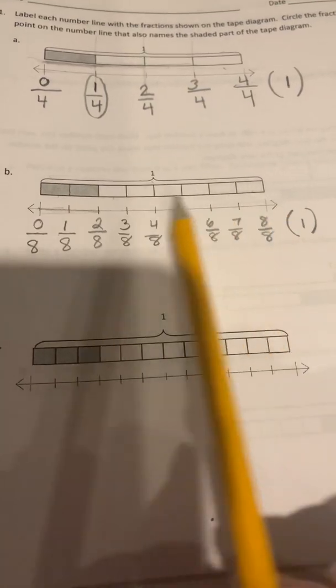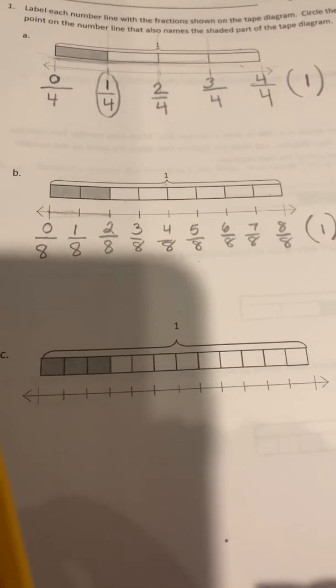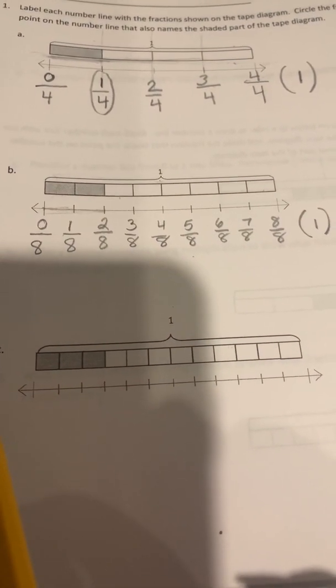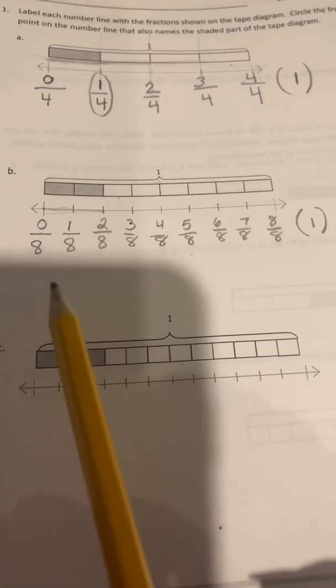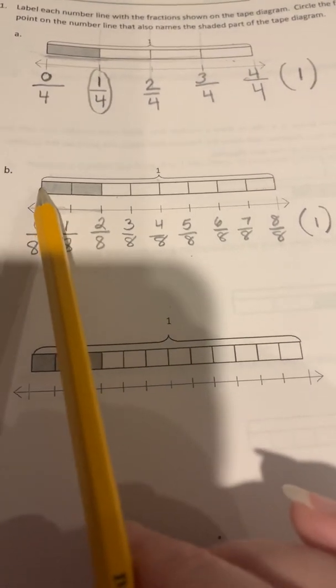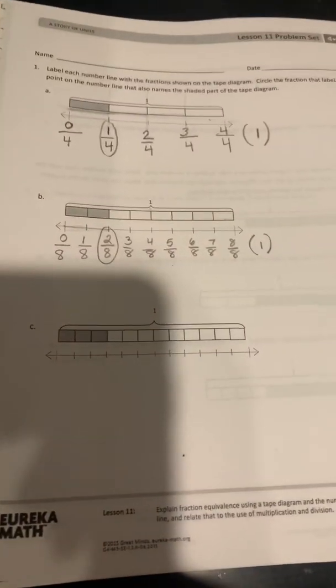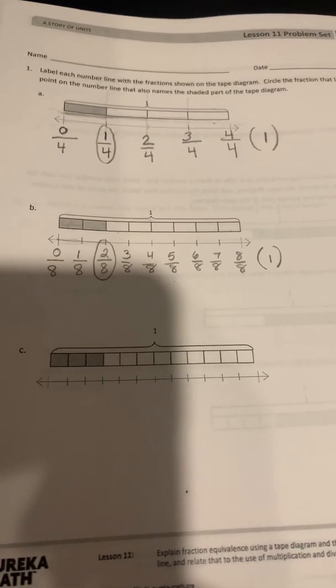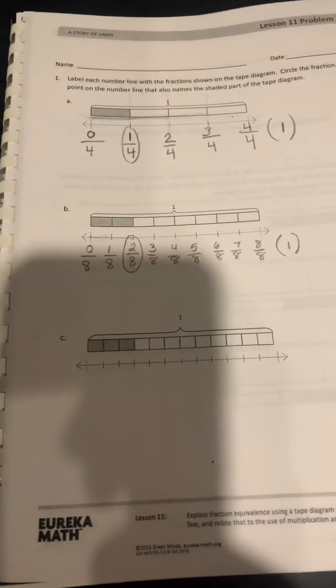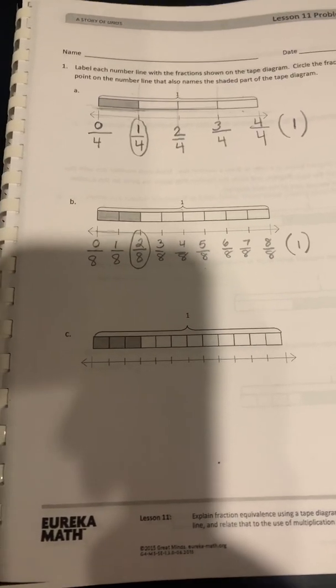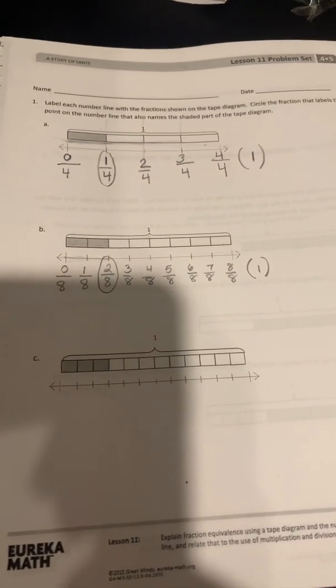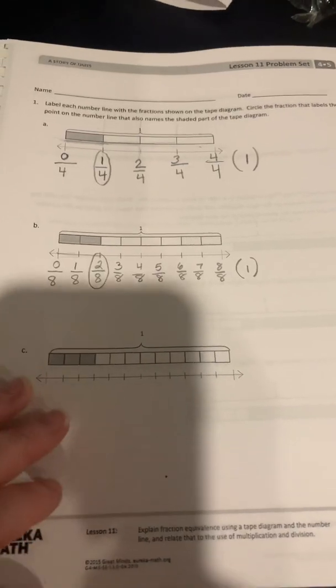The whole thing's done. And then we need to circle the fraction that labels the point on the number line where the parts are shaded. So we've got 1 and 2. So we've got 2 parts shaded on our number line. We have traveled down that number line 2/8 of the way. Okay, just check your work.